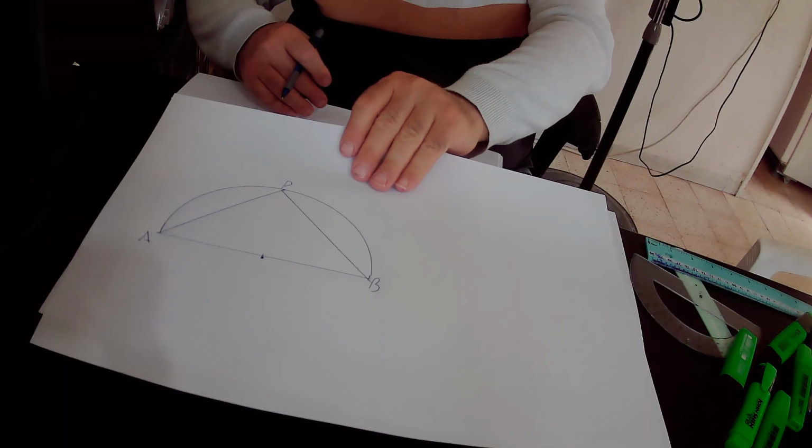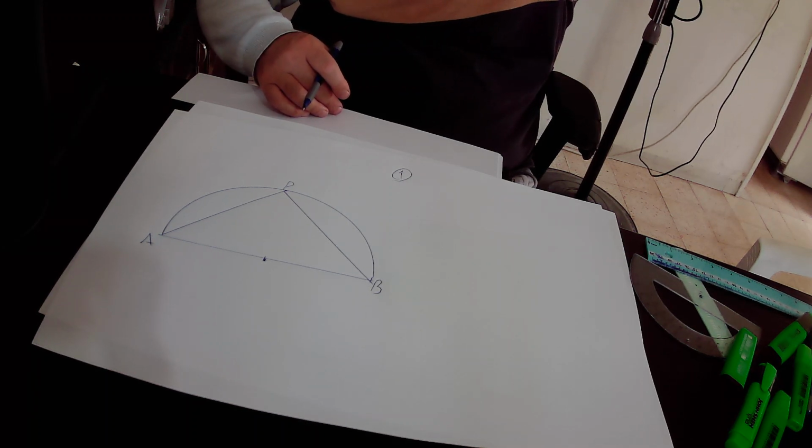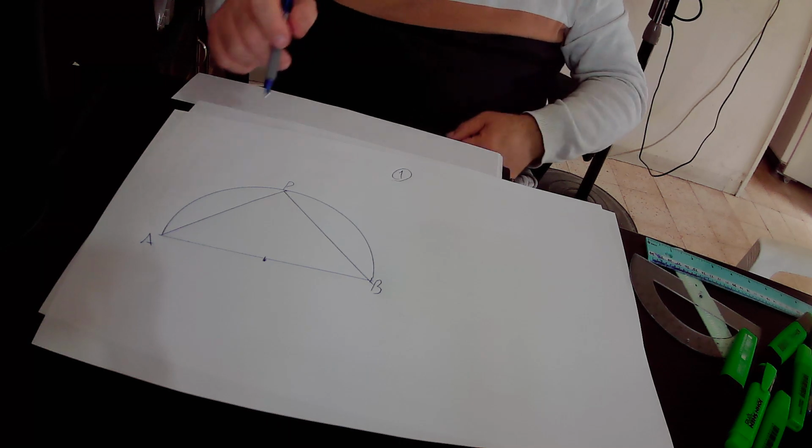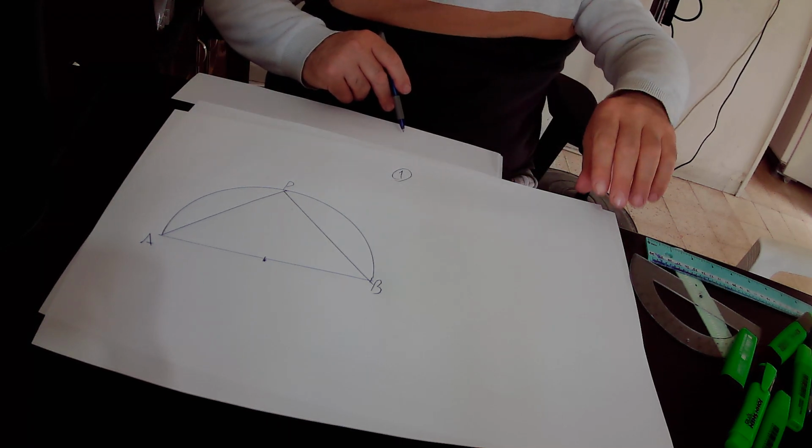So this is the white semicircle that I got from the original drawing. We know that AB is the diameter of this white semicircle, so I write it down.